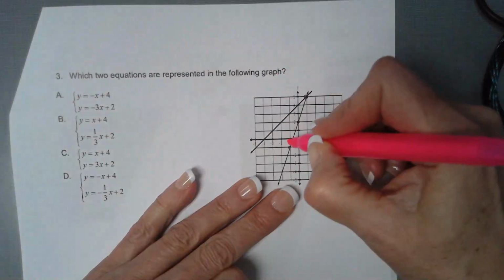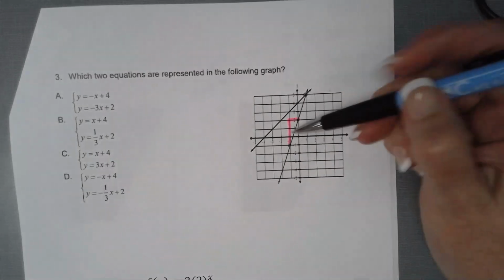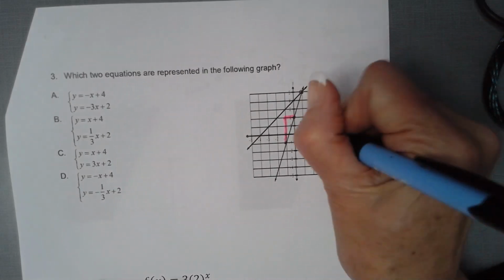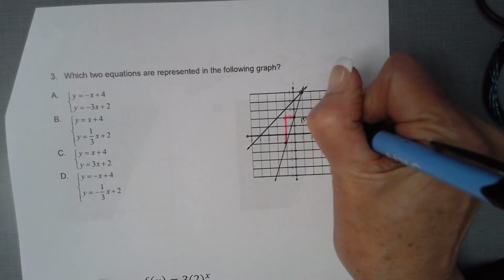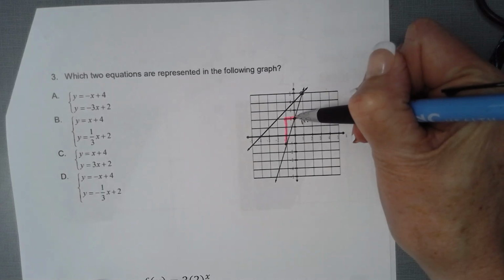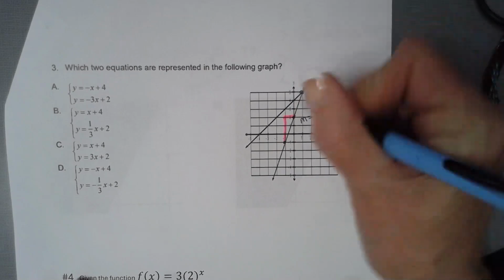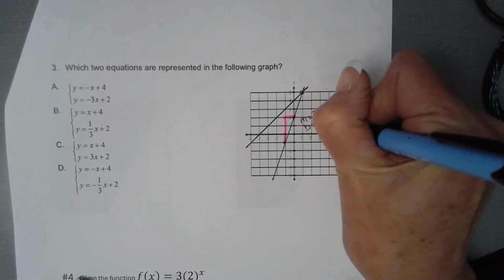And I'm going to rise and run. So I'm going to rise 3 and run 1. So my slope here is 3. And notice my y-intercept. What's my y-intercept here? 2. So my y-intercept is 2.